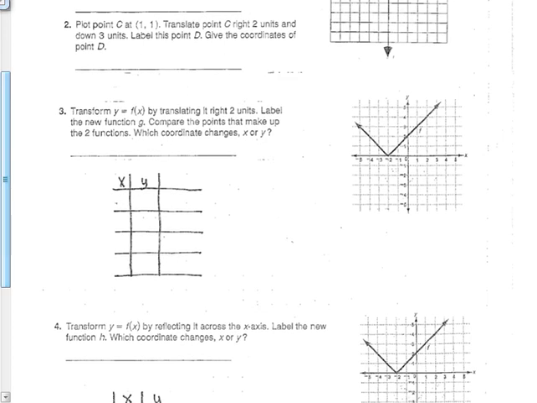Number 3, transform y equals f of x by translating it 2 units to the right. Label the new function g, compare the points that make up the two functions. Which coordinate changes, x or y? So we're taking this graph that's on the right, and we're going to translate it 2 units to the right. So I need a few points in here. Well, I'm going to take this one. This is the vertex. This is (-2, 0).